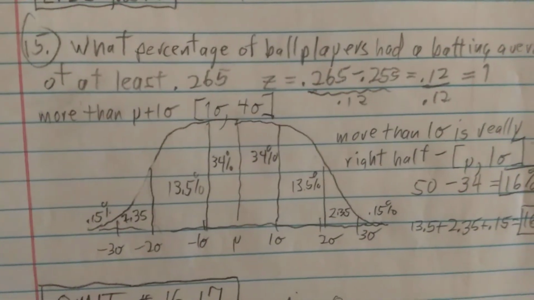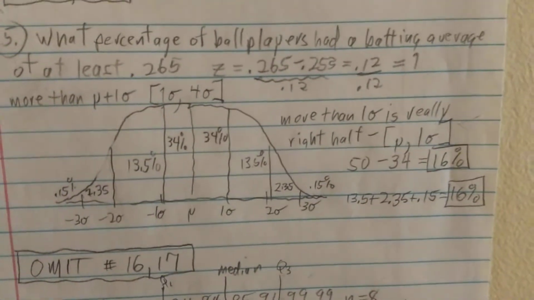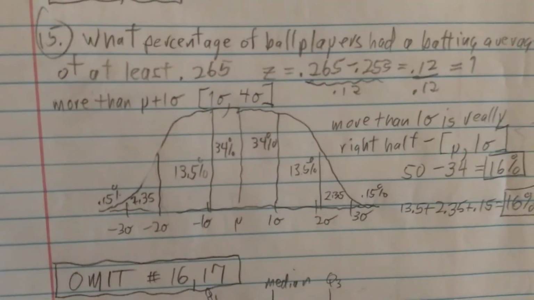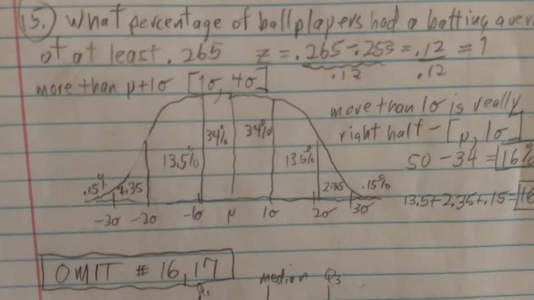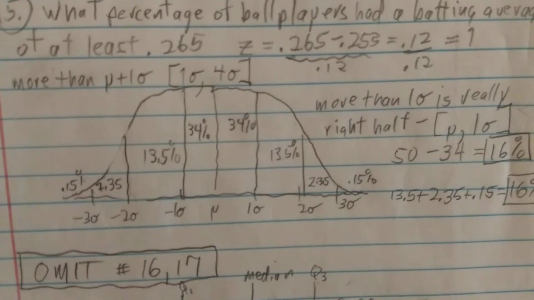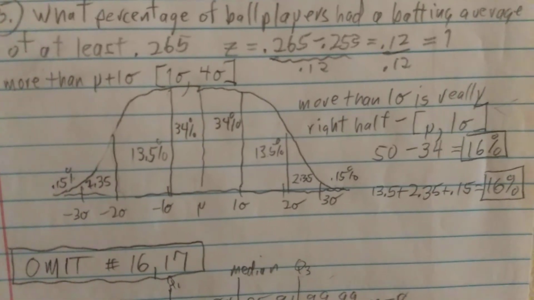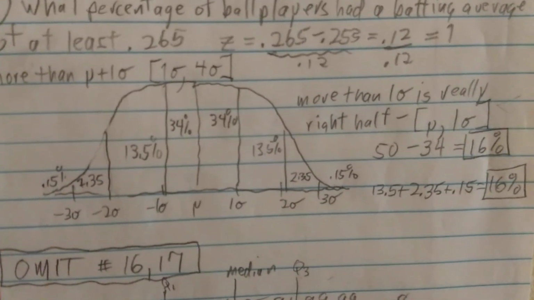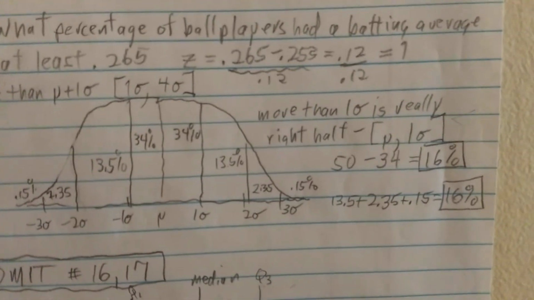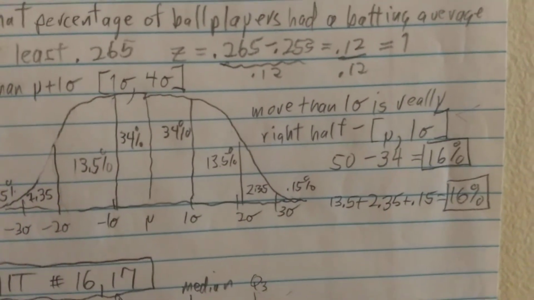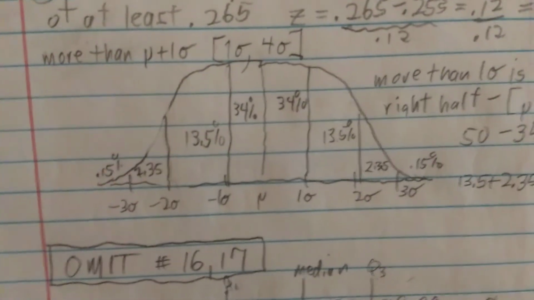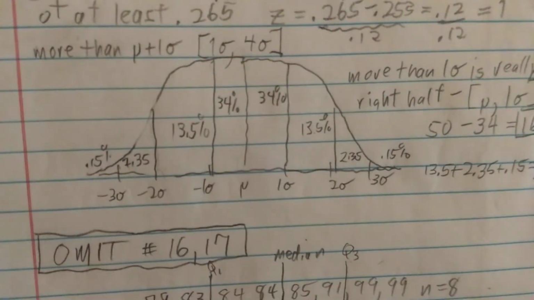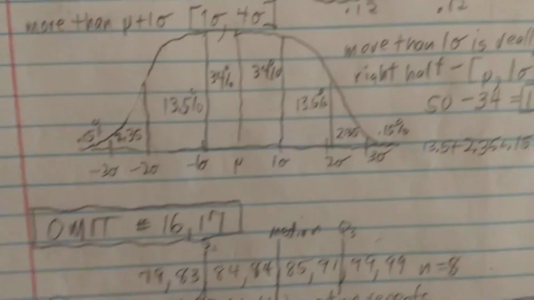Now number 15: what percentage of ball players had a batting average of at least 0.265, using the same mean and standard deviation? So we have to get a z-score here. Z is equal to 0.265 minus 0.253 over 0.012, which is just 1 standard deviation. So that's 1 above, out to, let's say, 4 above, so we catch everything on the right side.